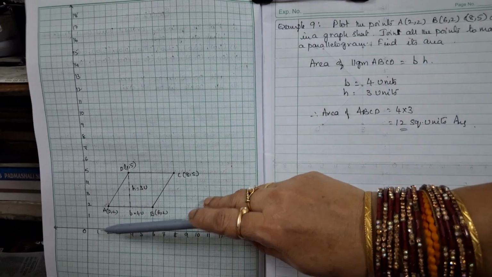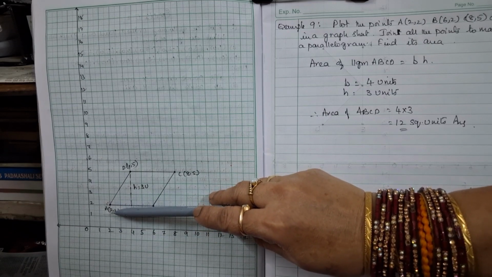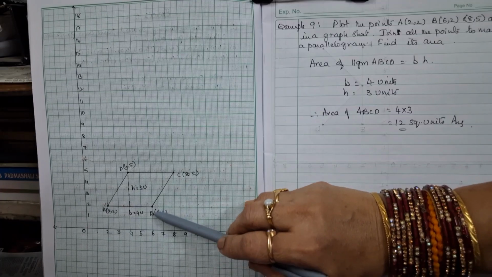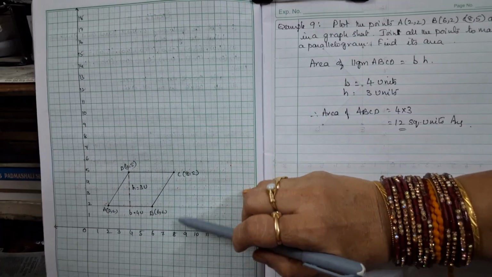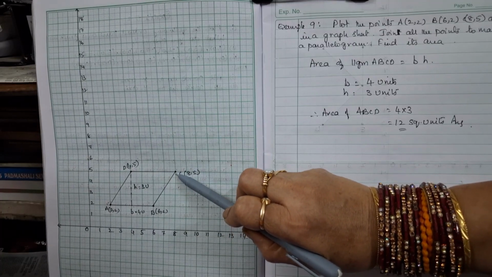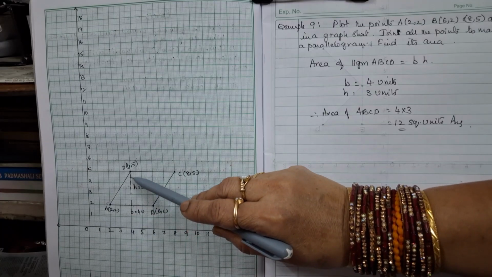See here, children, this is point A (2, 2), and B (6, 2). So this is 6 and this is 2. 6, 2, and C (8, 5): 8 and 5. This is C. D (4, 5): 4 and 5.